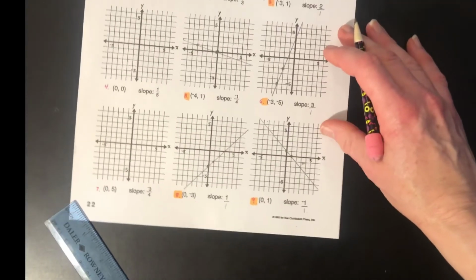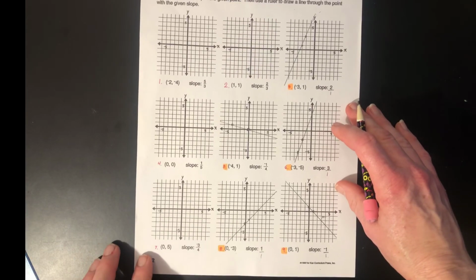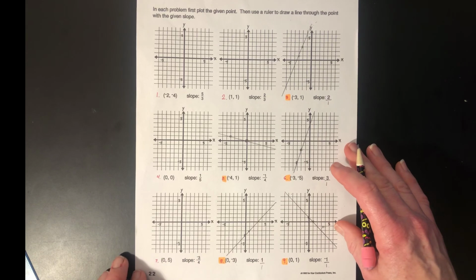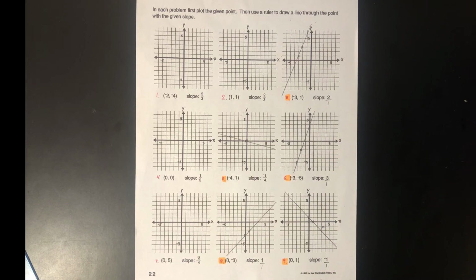Actually, we did 5 together, and you can do 4. We did just over half. Take a moment and make sure that everything you've done agrees with what I've done and that you feel confident on the other 4. And then you may proceed.